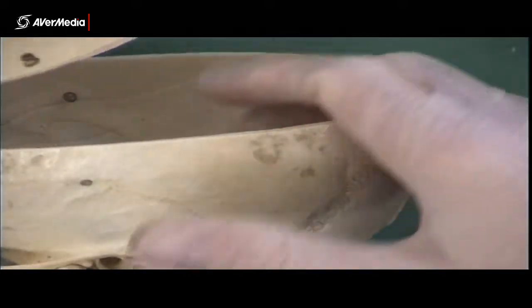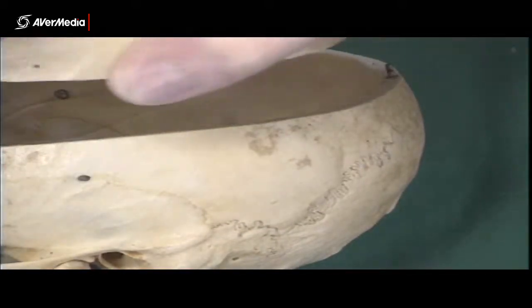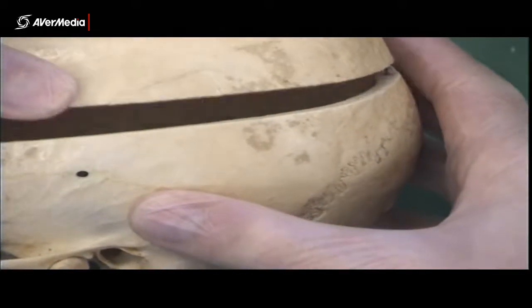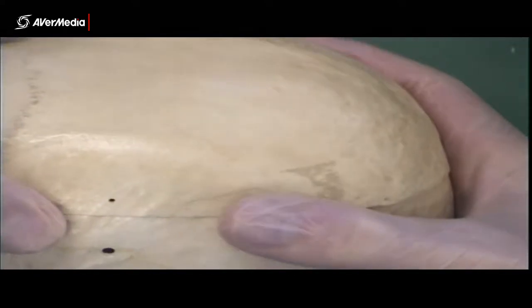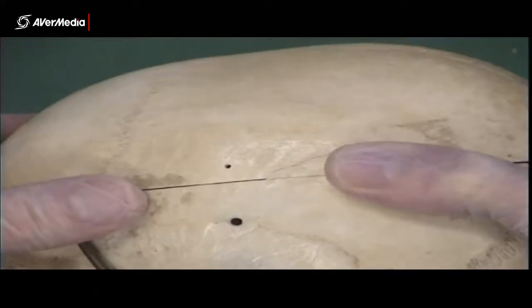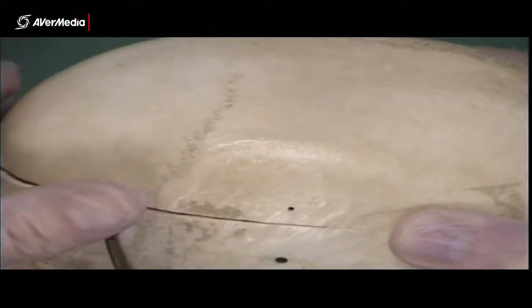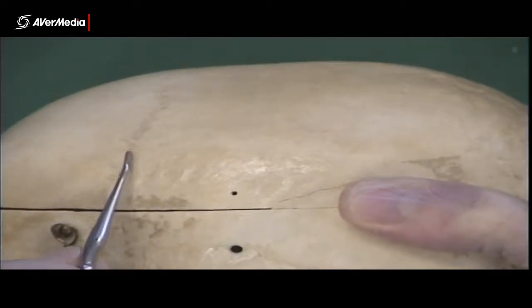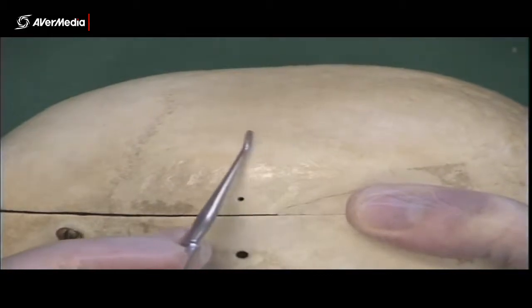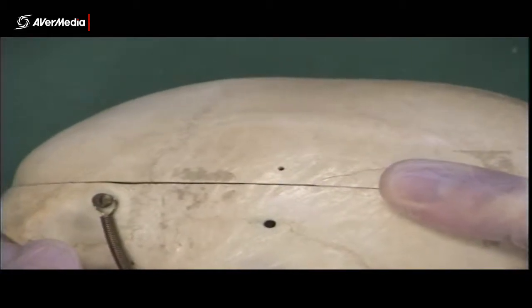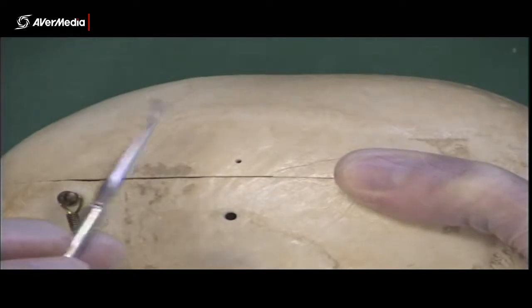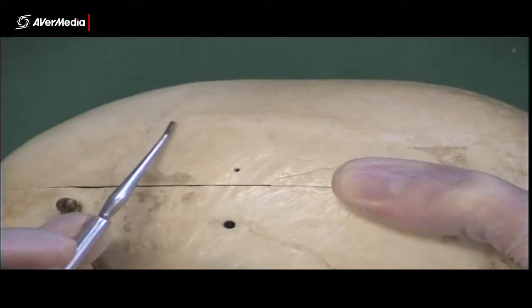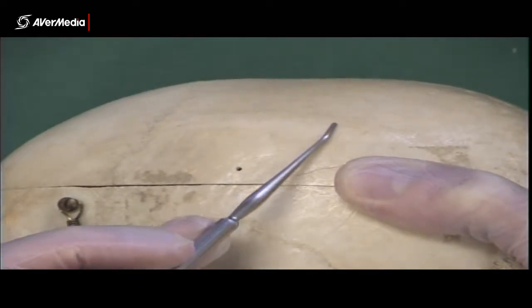And then in order to see the next structures, we'll just have a go at putting the calvaria back on. And what we can hopefully see, if I can just get them to catch the light, are a couple of lines here. So here we have a superior temporal line. And, oh yeah, there you go. It catches the light just there. So there is the superior temporal line.